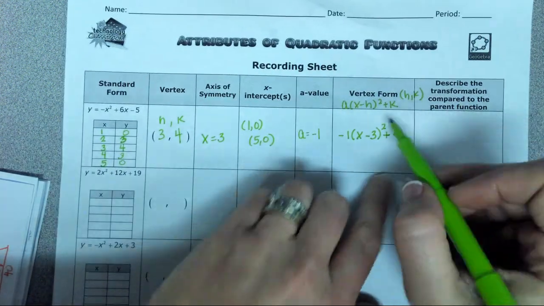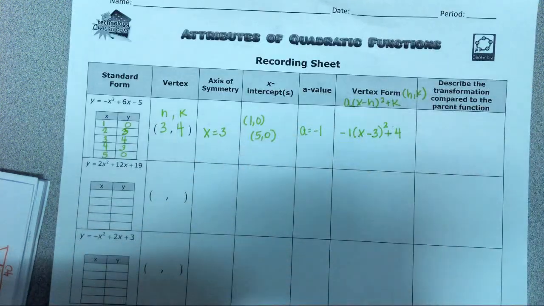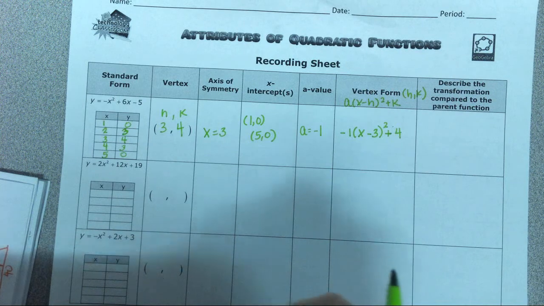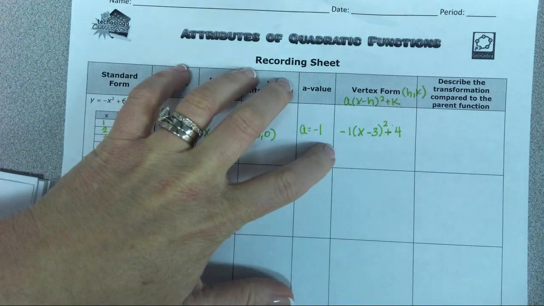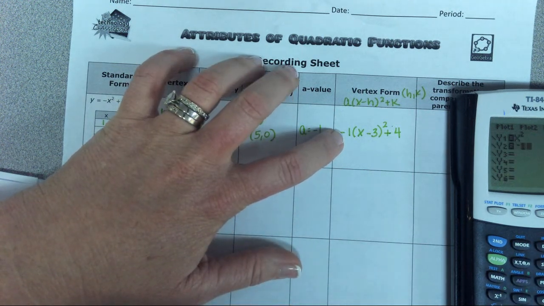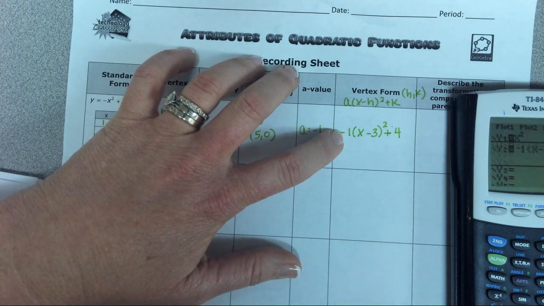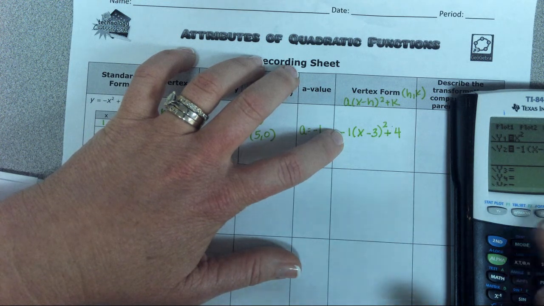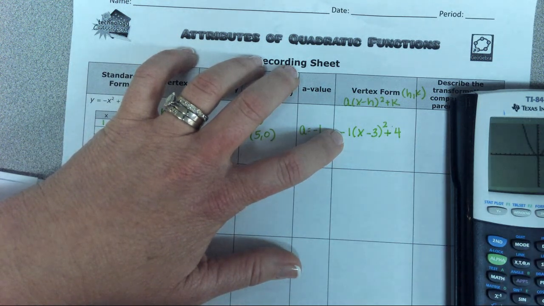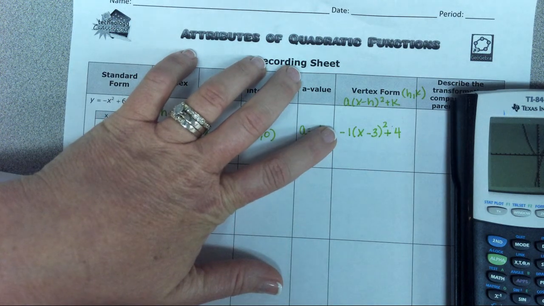Okay, and then from my vertex form, it wants me to describe the transformation that's taking place whenever I compare it to my parent function. So if you'll recall, my parent function is x squared, and then I'm going to put this one in, negative 1 times (x minus 3) squared plus 4. So let's go to the graph. The first one is my quadratic parent function, and the second one is my new equation that I typed in from the vertex form.